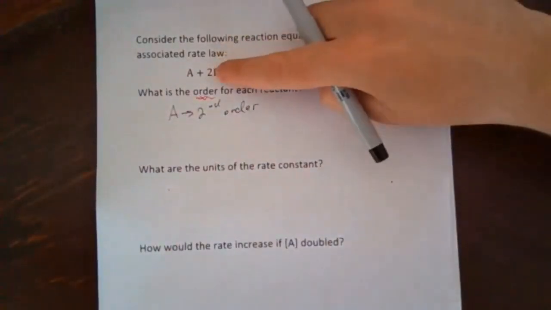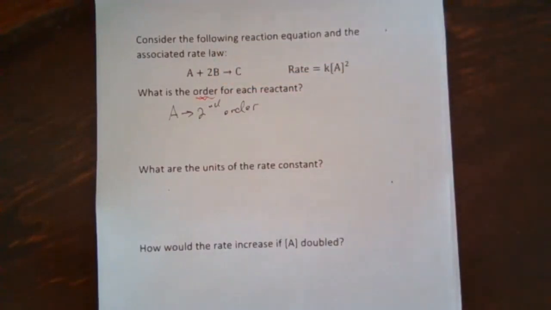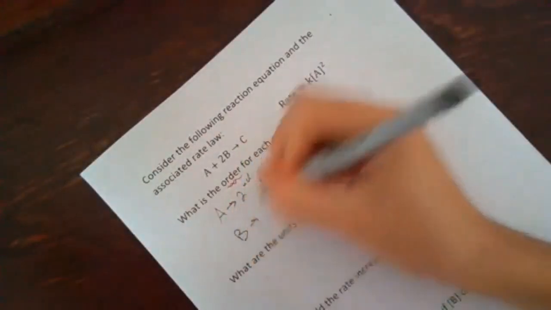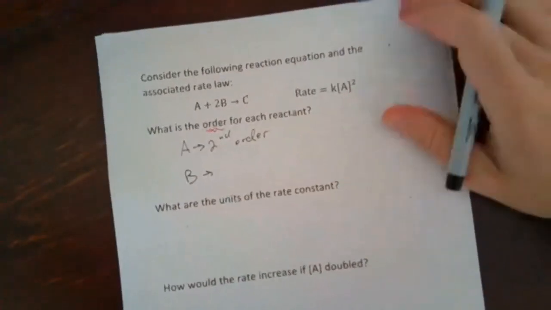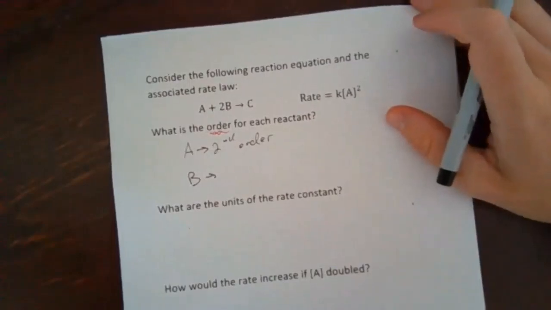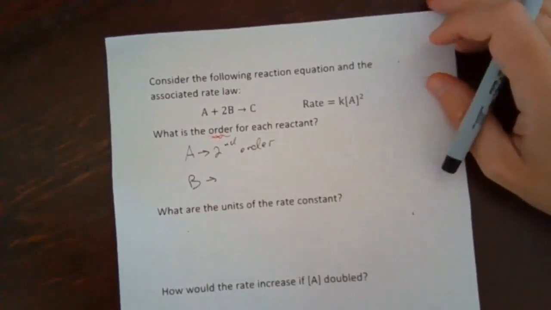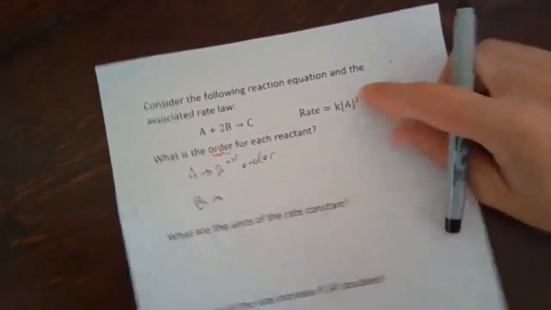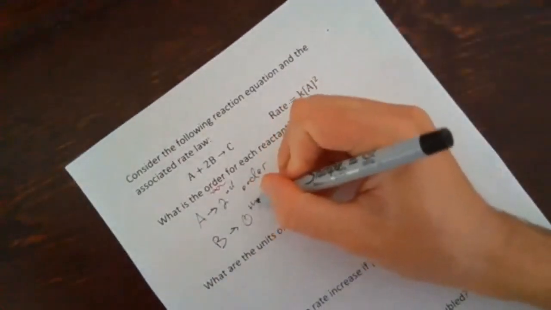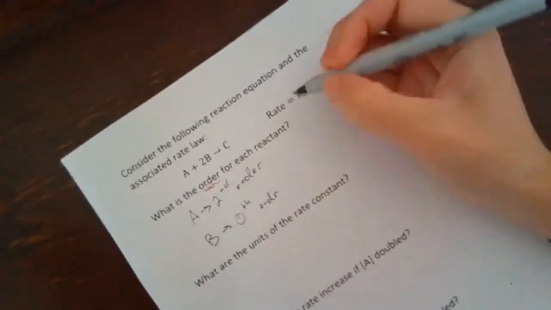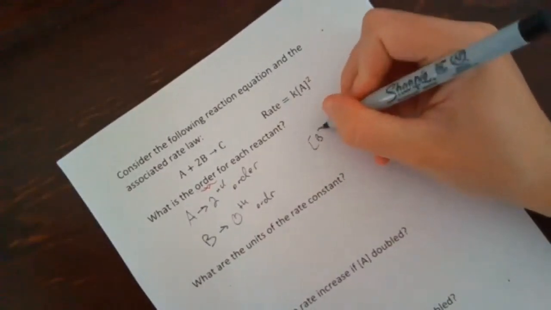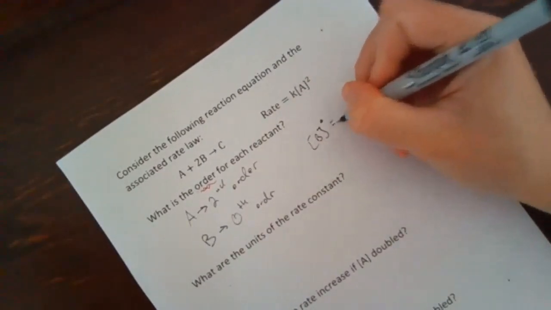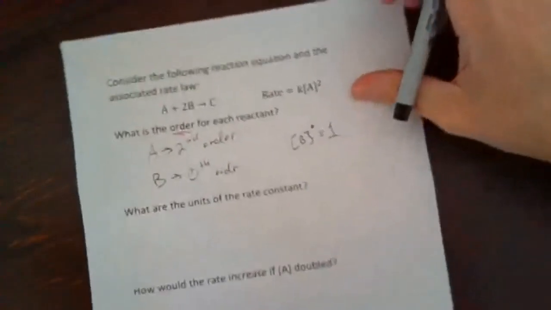My other reactant is B, so B also has to have an order. That's where the chemical reaction just tells you what the reactants are. You need an order for A and you need an order for B. If I look at the rate law, I can see that B doesn't show up. B is not contained in that rate law. So the question is, what would the order be? Well, the order in this case is going to be 0th order, because if we have the concentration of B raised to the 0th power, that is equal to 1.